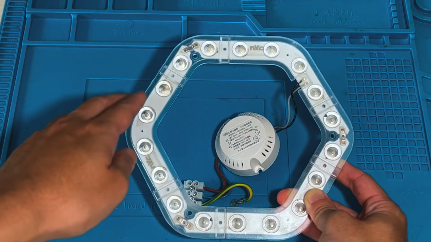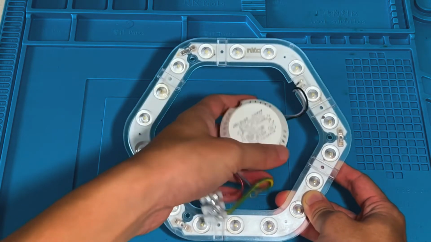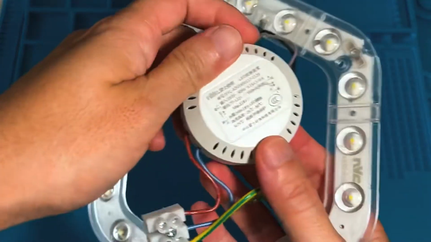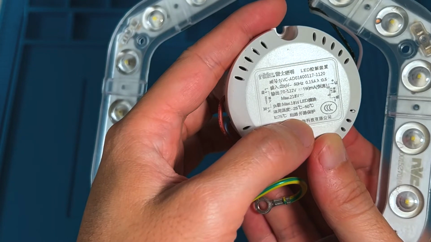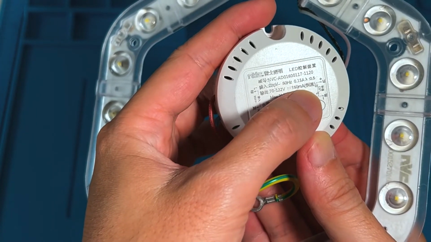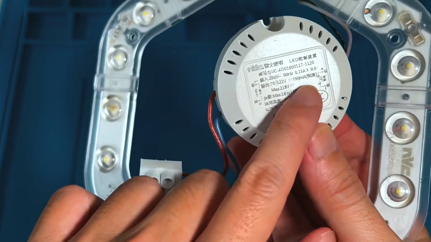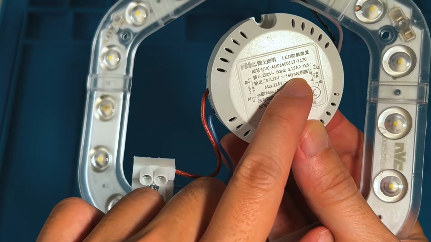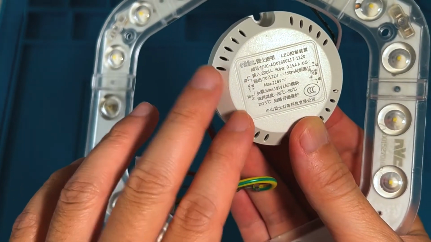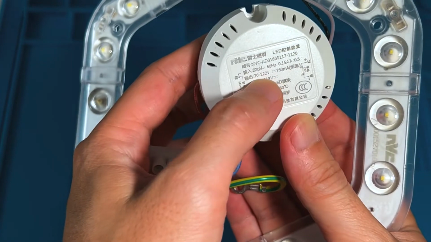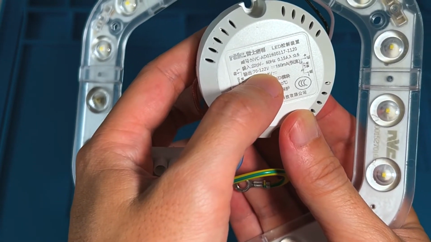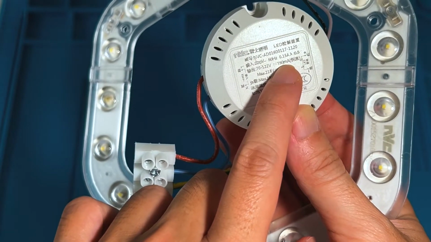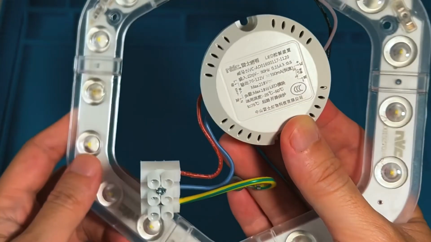That is assuming the LED is spoiled. But if the driver is spoiled, then the only way is simply to find another driver of similar specifications. This is a constant current LED driver at 150 milliamperes. This is the important specification that you have to take note of when buying a replacement driver, because it will actively adjust the output voltage until only 150 milliamperes is coming out from the wires here.